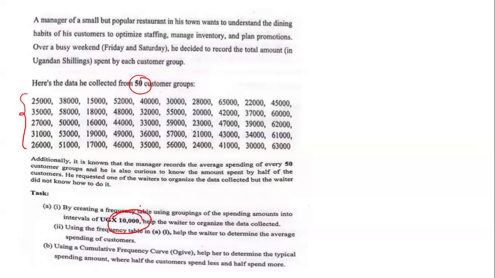Now, for such data, the first thing you look out for, you check in this data what is the smallest amount. So in the chart, look through the data and put in the chart the smallest amount you are seeing. What is the smallest amount of money that you are seeing? Look through. Favor is saying 15,000.